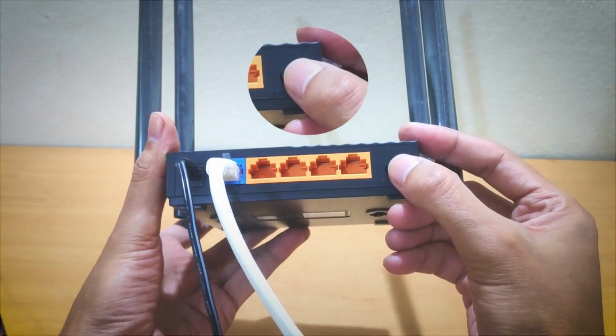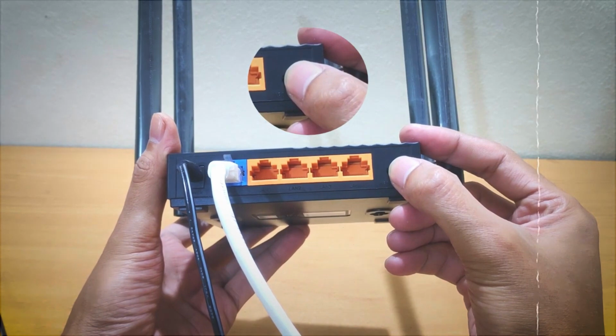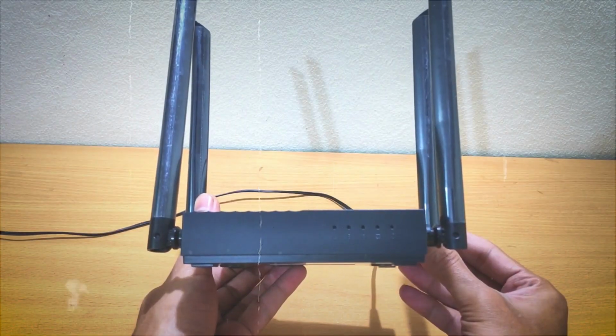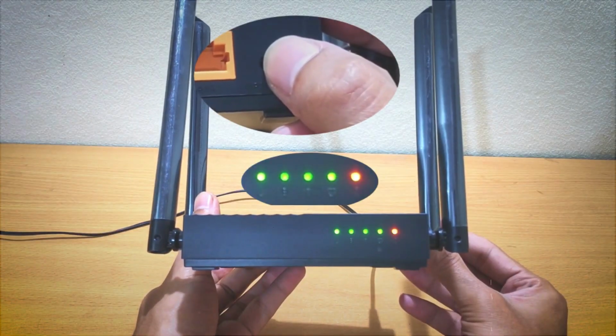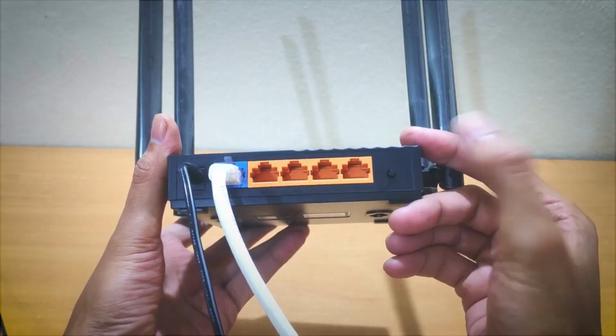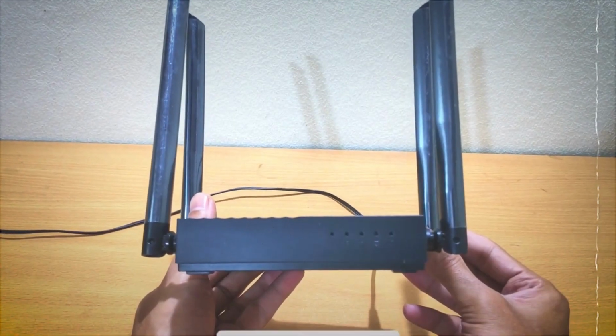This can help resolve temporary glitches and refresh your network connection. Once everything is powered back on, check your devices to see if the Wi-Fi issue is resolved. If not, let's move on to the next method.